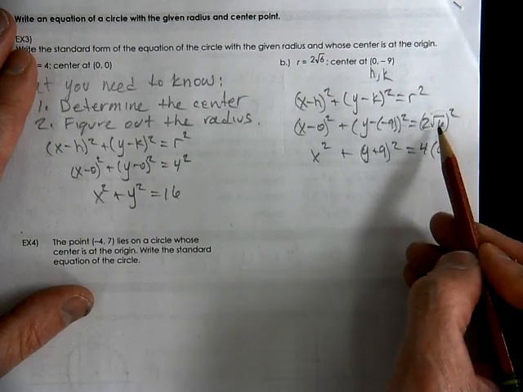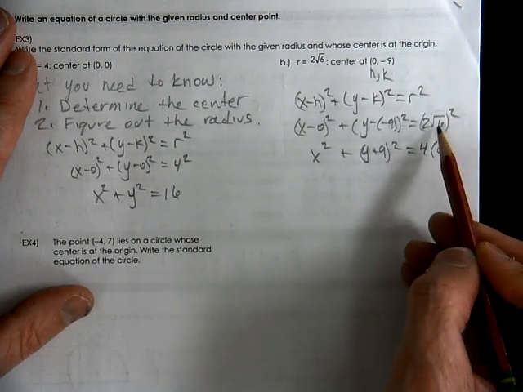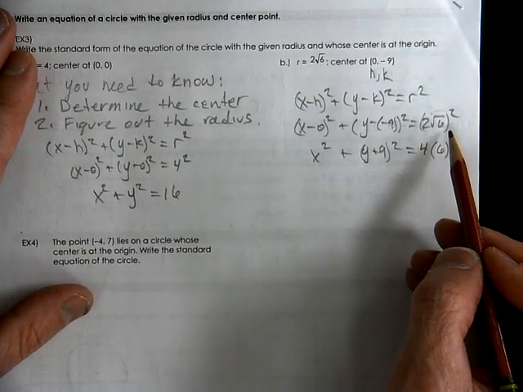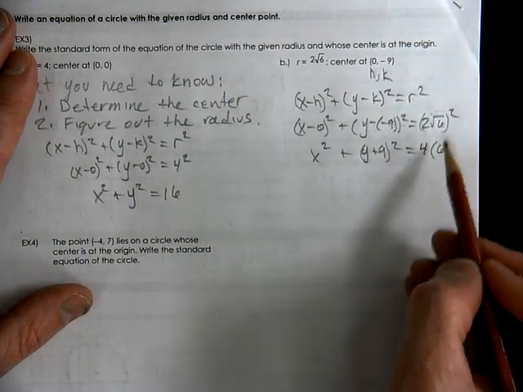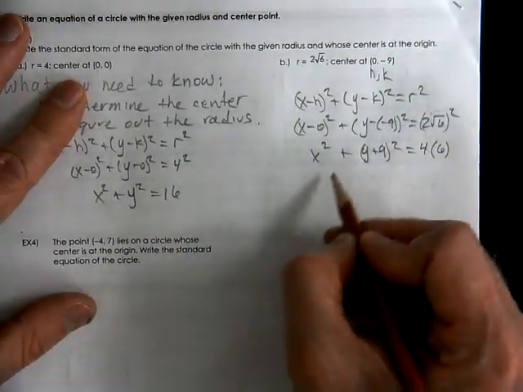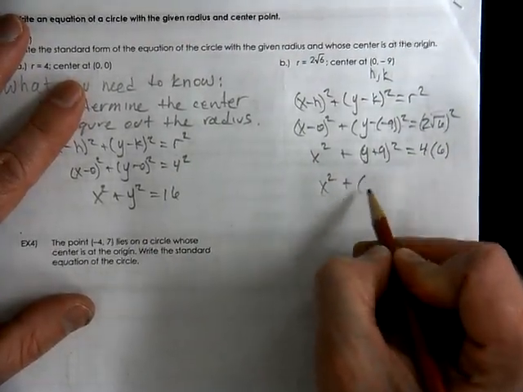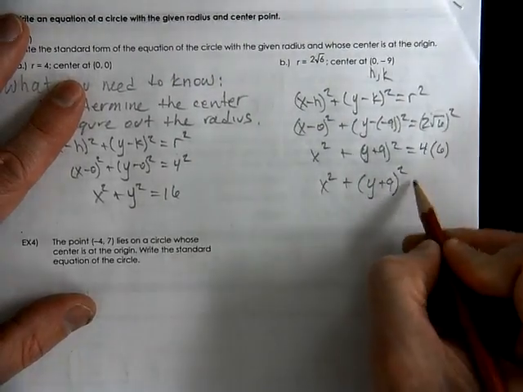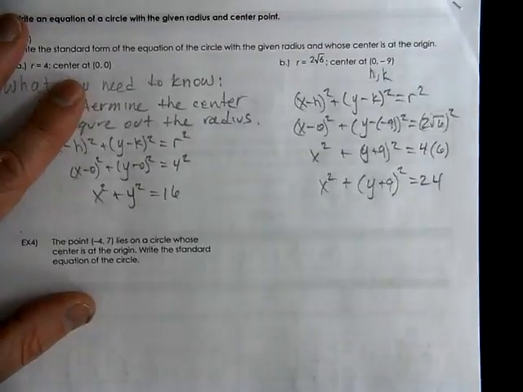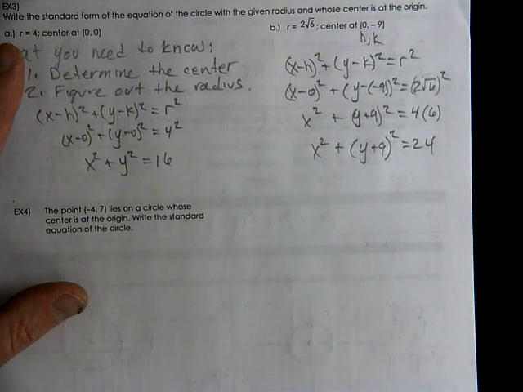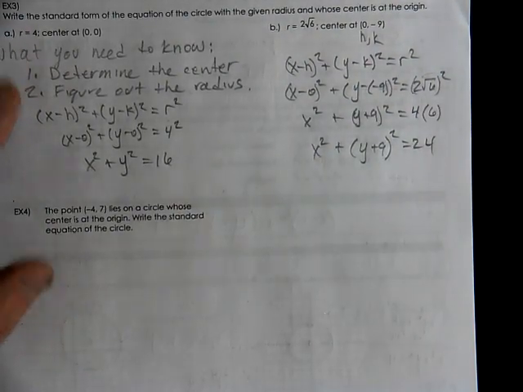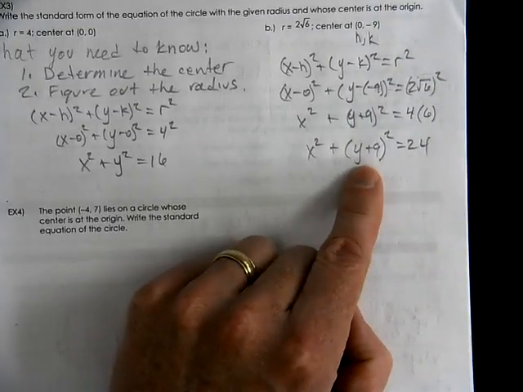Square root of 6, when you square a square root, you get what's inside. Or root 6 times root 6 is root 36, and the square root of 36 is 6. However you want to think about it. X squared plus y minus, or actually plus 9 squared equals 24. And that would be your circle.